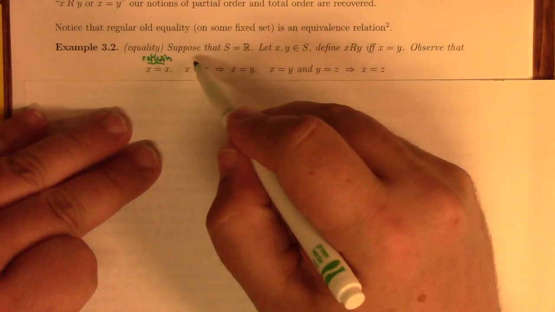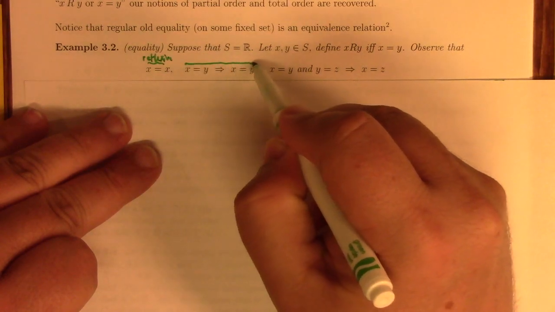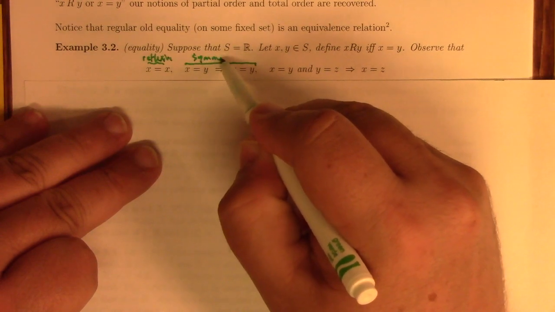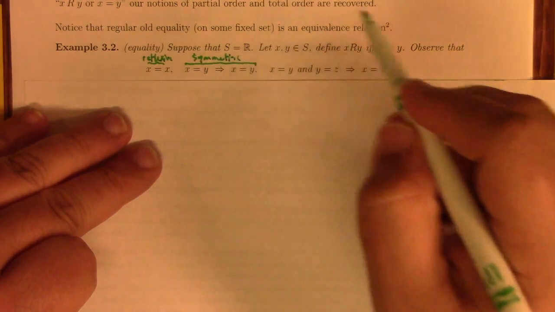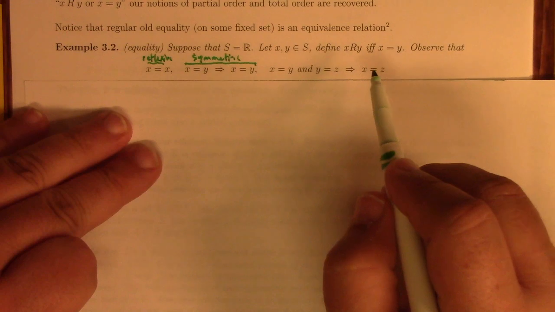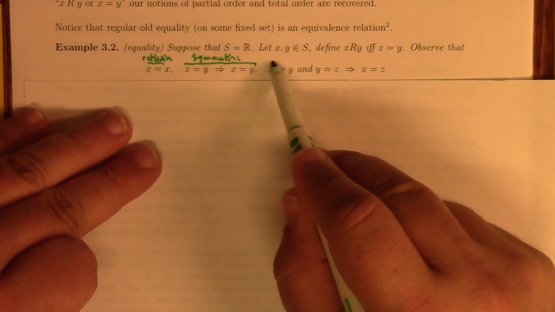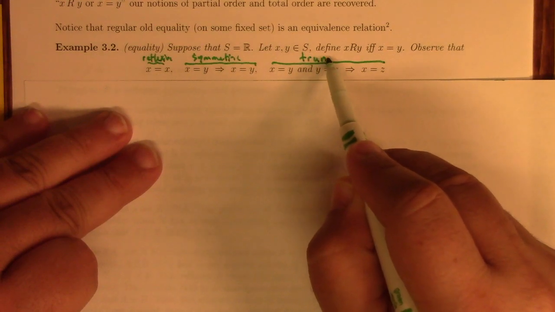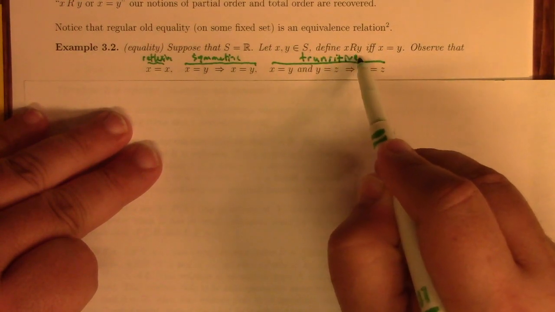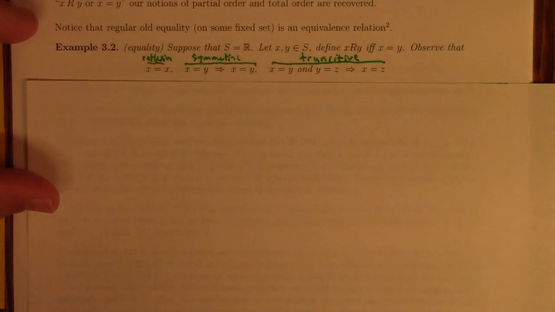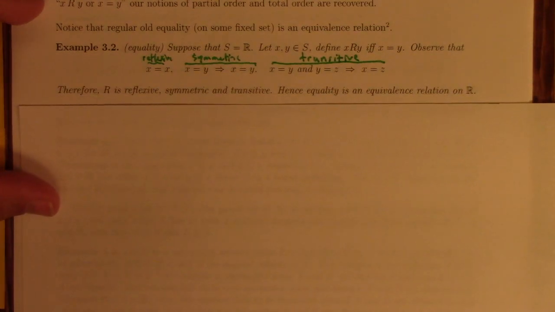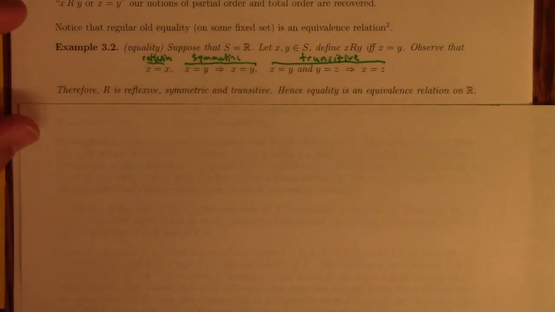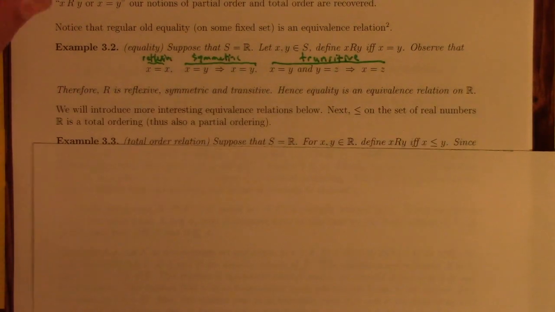This guy is symmetric, right? And if x equals y and y equals z, then that means that x equals z, right? So this is transitive. So plain old garden variety equality on the real numbers is an example of an equivalence relation. This is not surprising because really the notion of equivalence relation was modeled exactly on this.